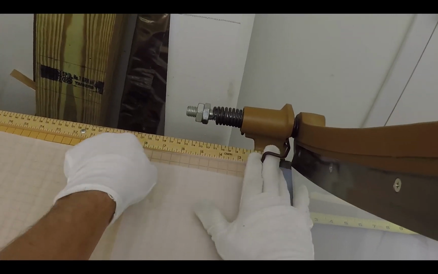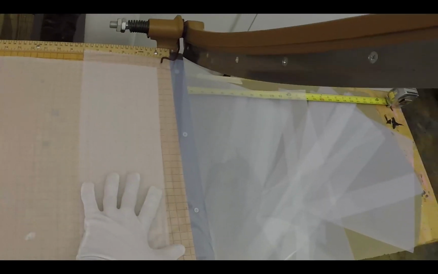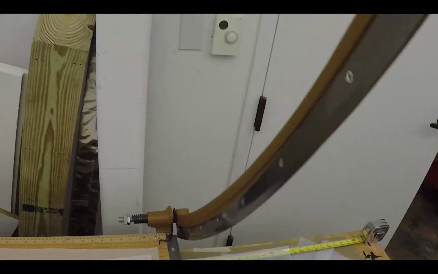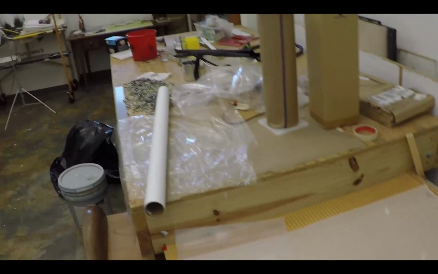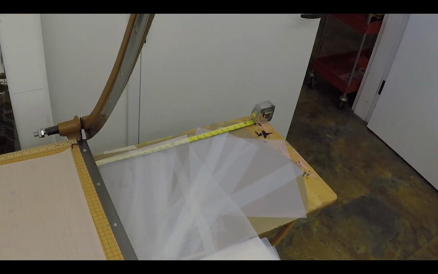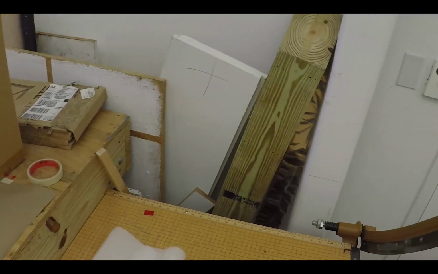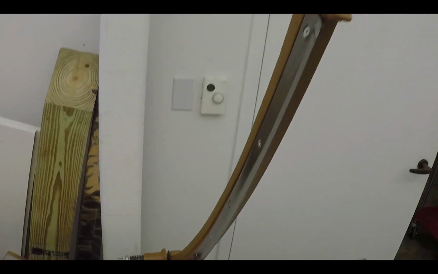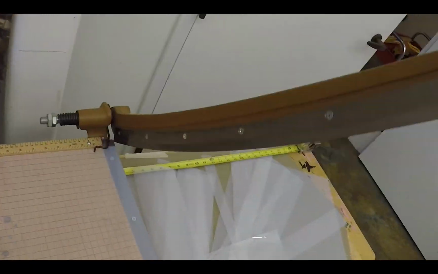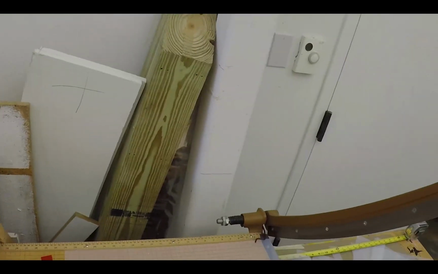Now it looks like I'm gonna cut two 13 panels out of this bigger sheet. So I've got those two. That's 23, boom.